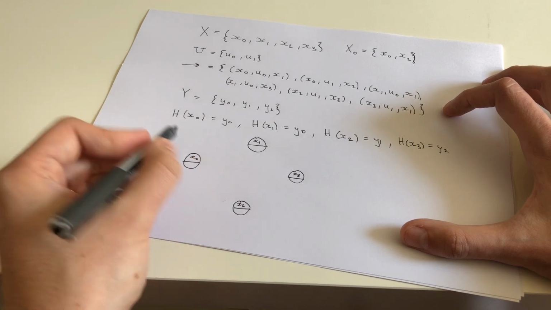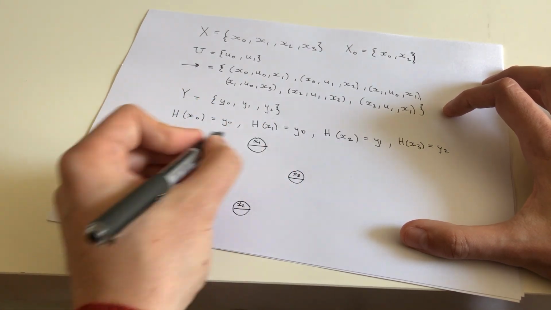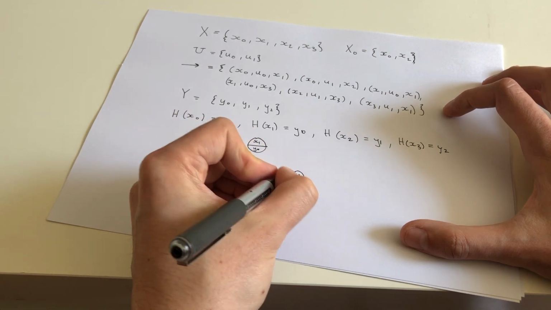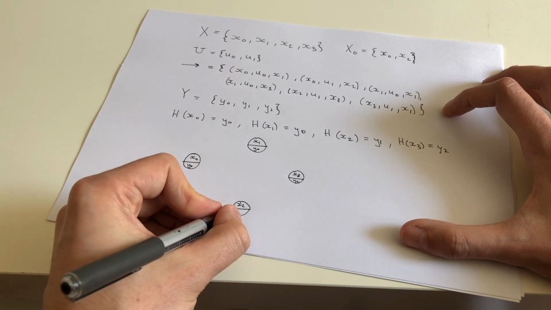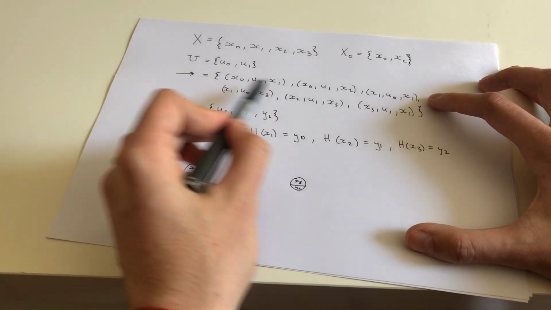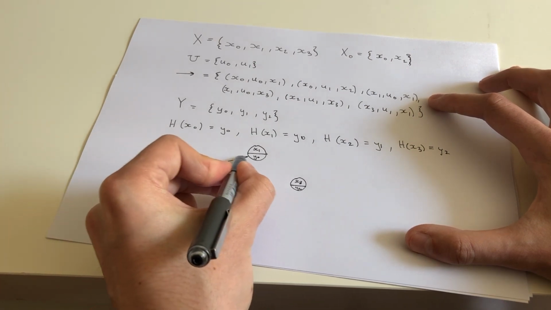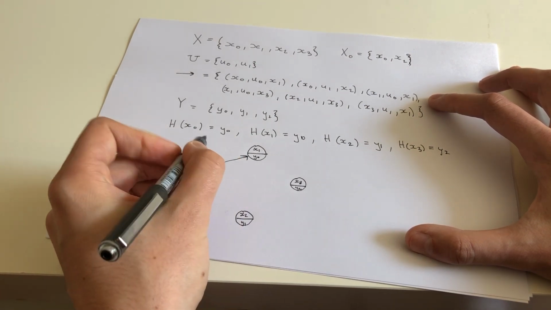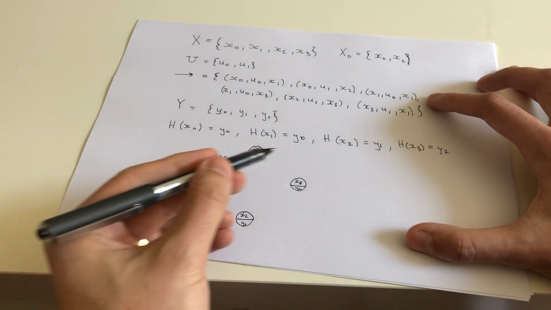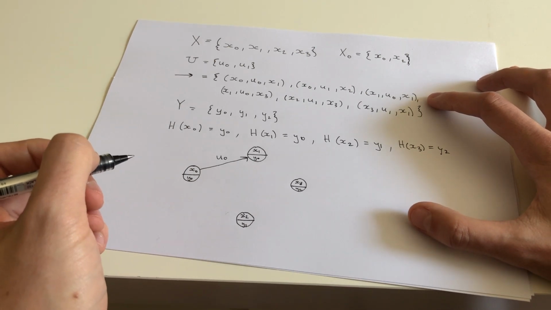So here x0 goes to y0, x1 also goes to y0, x3 goes to y2, x2 goes to y1, and then we can mark on the transitions with the inputs. So x0 goes to x1 using input u0, and I'll just finish this off by myself, and then I'll rejoin you.